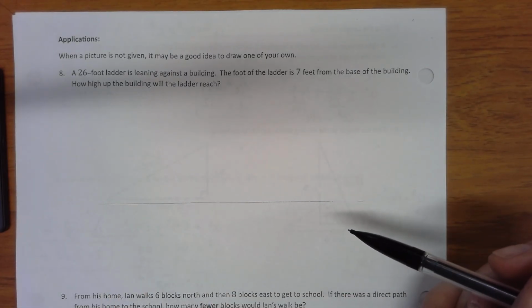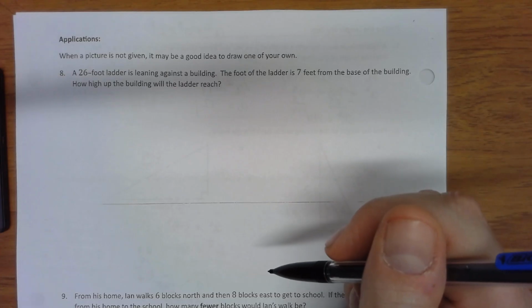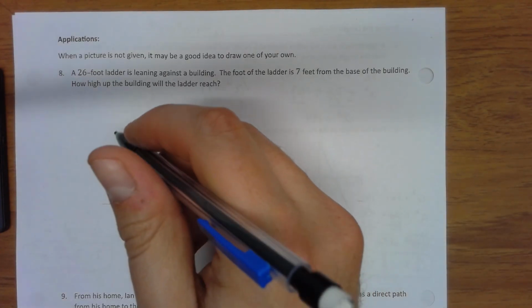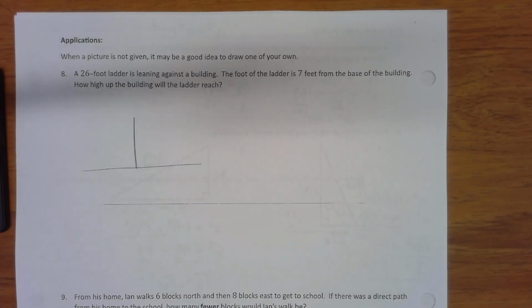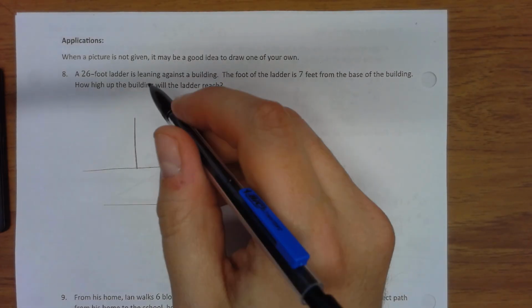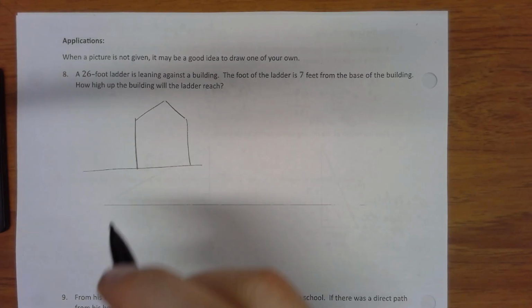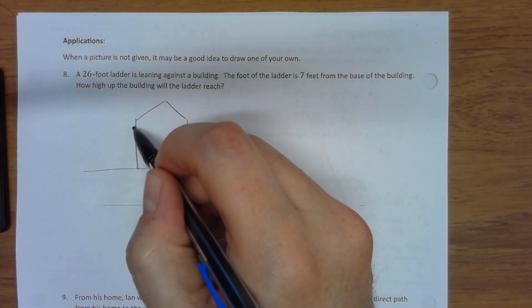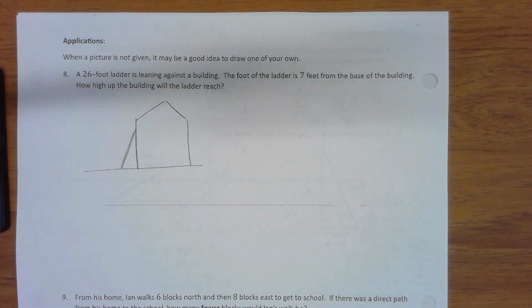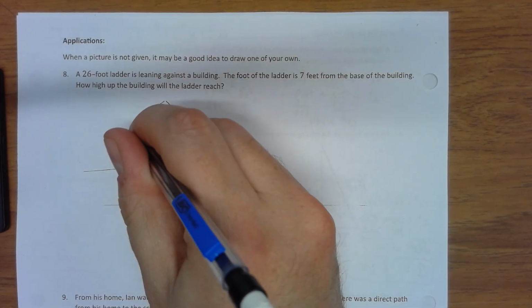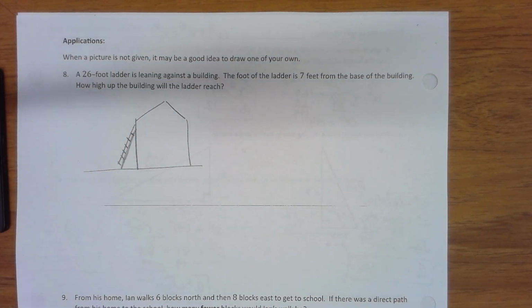So I want to draw a picture of a building and then a ladder leaning up against it. Buildings are usually straight up and down on ground. So here's my ground, here's my building. I can draw a little house type picture here. And we're going to put a ladder to one side of it. It's going to lean up on top of the building like that. So there's my ladder. I can make it look more like a ladder by doing this. Okay, so there's my ladder.